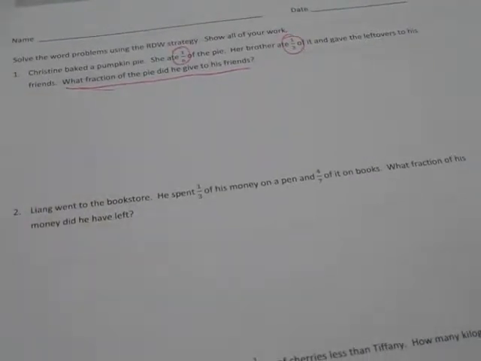Lang went to the bookstore. He spent 1/3 of his money on a pen and 4/7 of it on books. What fraction of his money did he have left? Now remember, he has a whole amount of money. We don't know exactly how much money he has, but we consider it as one whole.